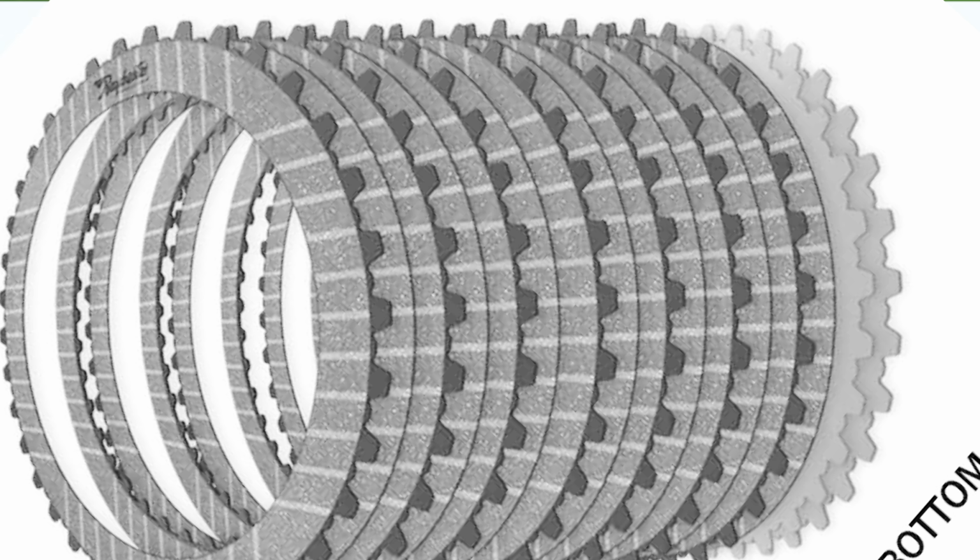The other half have a friction material bonded to their surface and have splines on the inside edge that fit grooves on the outer surface of the adjoining hub. There is a piston inside the drum that is activated by oil pressure at the appropriate time to squeeze the clutch pack together so that the 2 components become locked and turn as one.